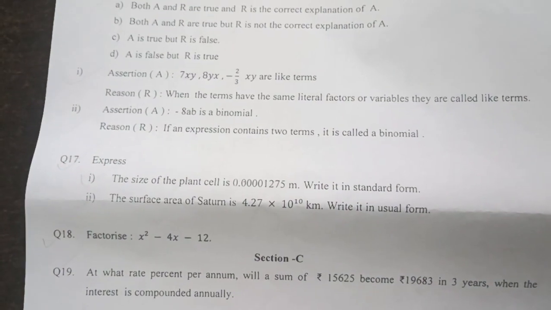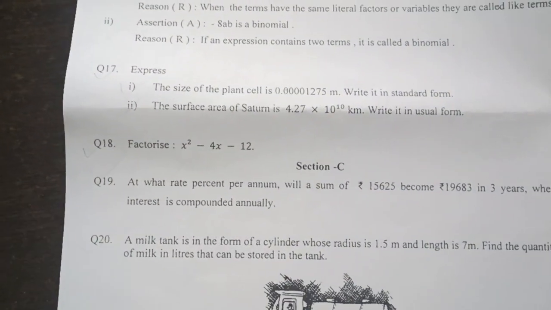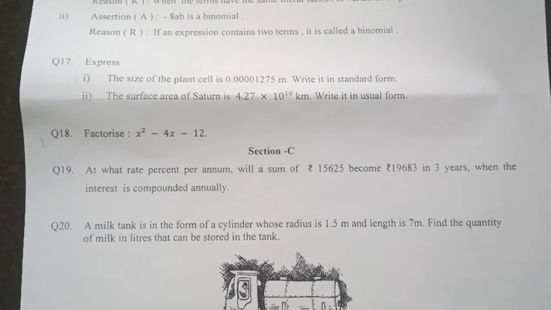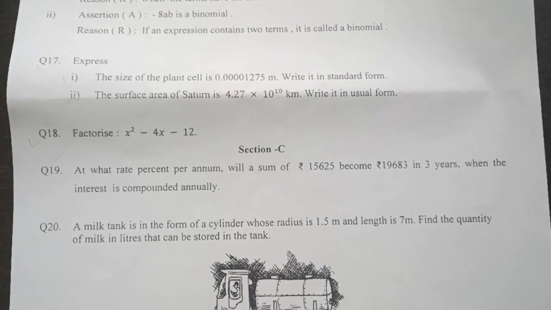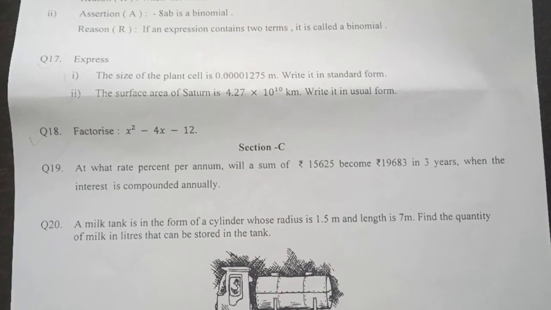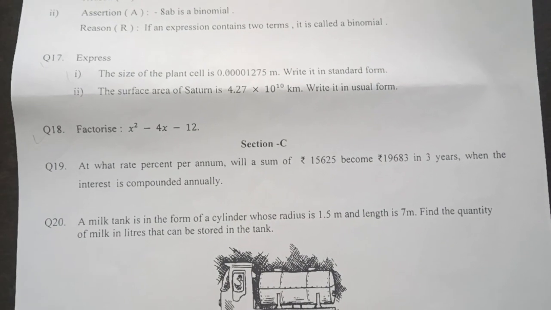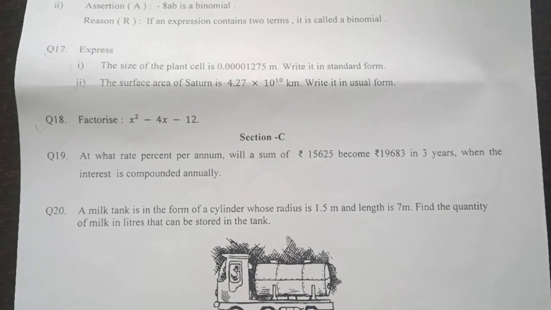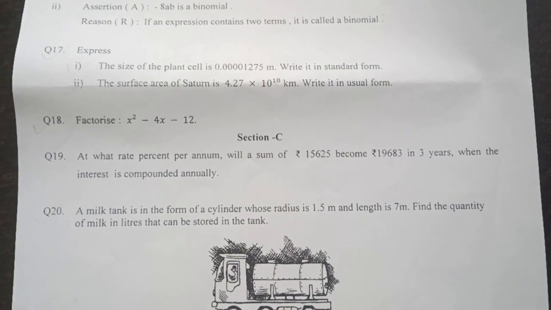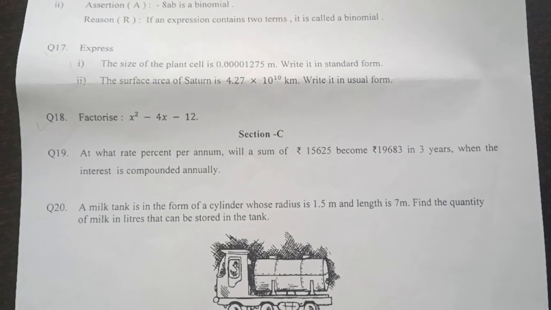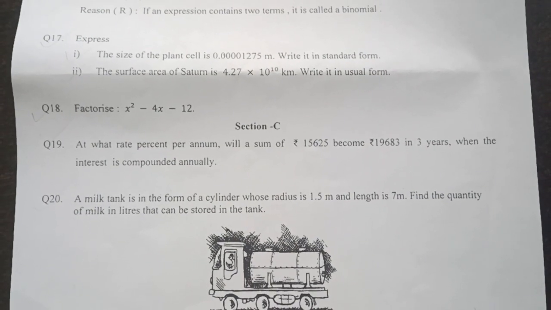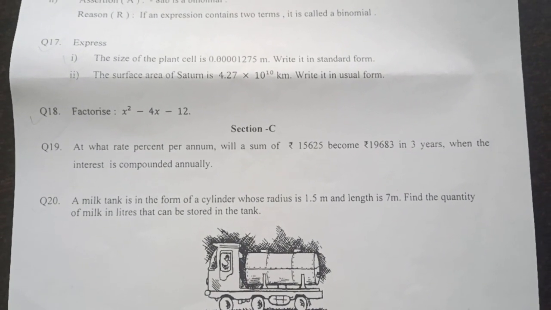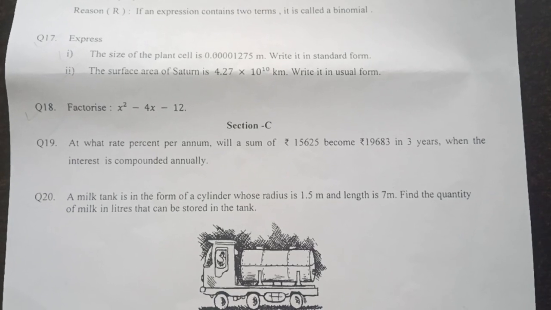Next question is, express the size of a plant cell. The size of a plant cell is 0.00001275 meter. Write it in standard form. You know how to write in a standard form. Next part, the surface area of Saturn is 4.27 into 10 raised to the power 10 kilometer. Write it in the usual form. Next is question number 18, factorization. You have to factorize x square minus 4x minus 12.